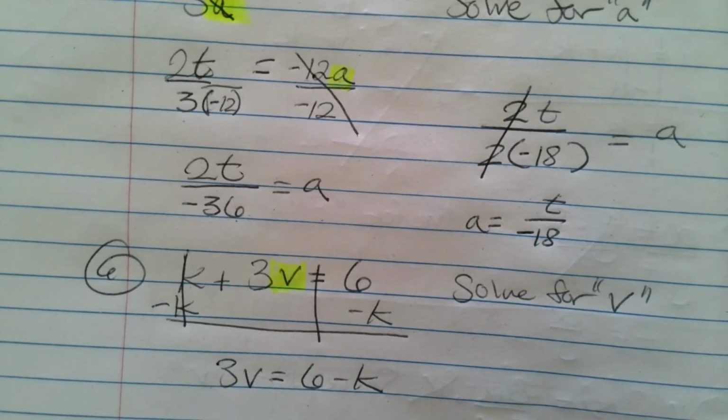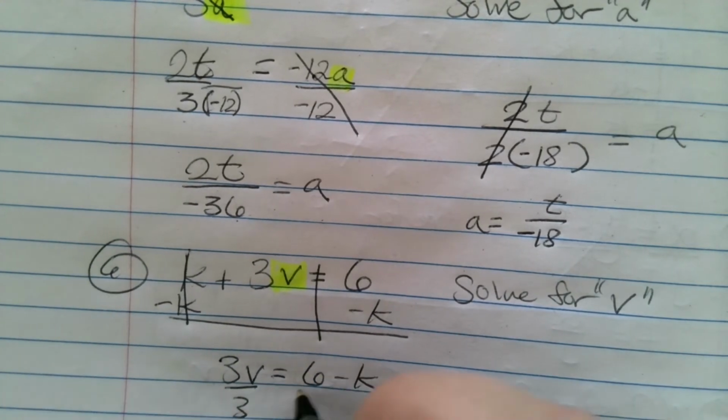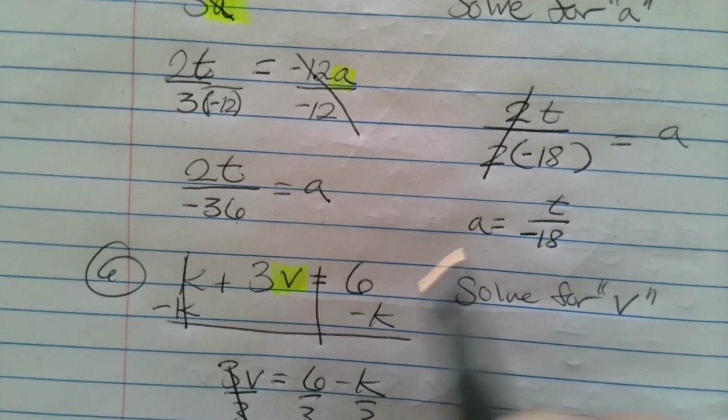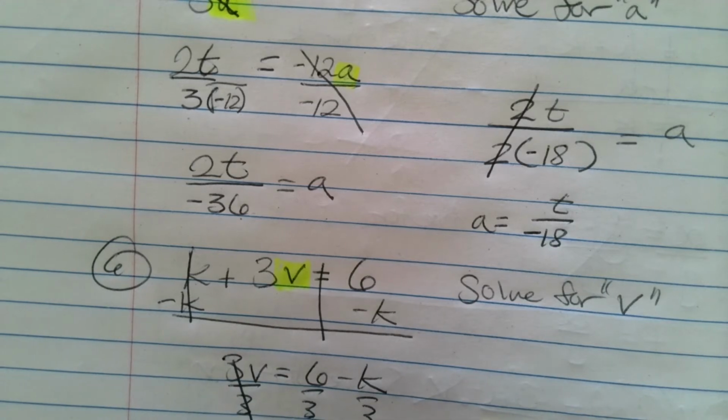Miss Sandra, what do I do now? So you divide by 3 on both sides. Angel, what's 6 divided by 3? So you put it down with the number.